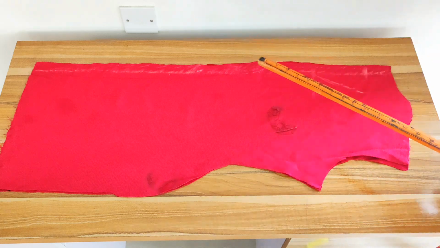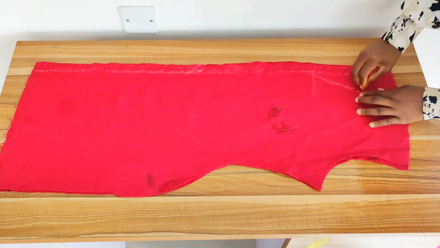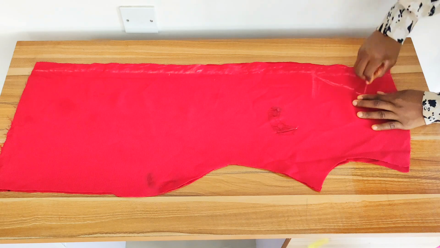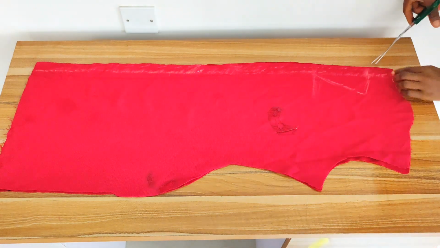Okay, now this is what you should have. You will now use your ruler again to connect that 9 inches to that 3 inches. Connect back your slant line to the 3 inches. This is what you should have.